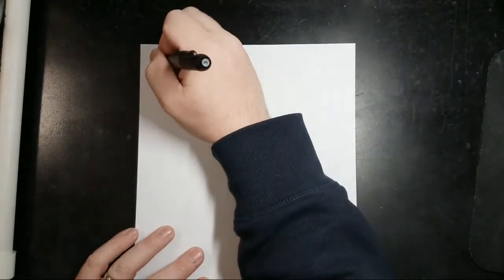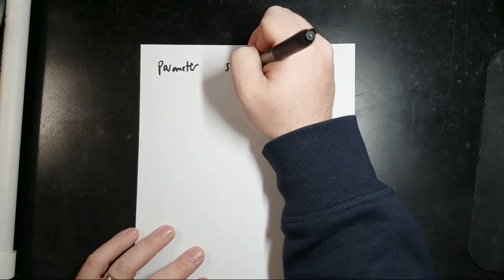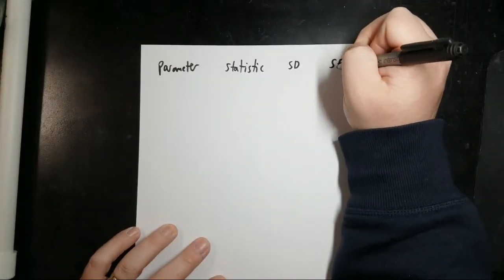Now, one last little thing right here, just as a reminder in terms of formulas. Let's talk parameter. Let's talk statistic. Let's talk standard deviation. Let's talk standard error.